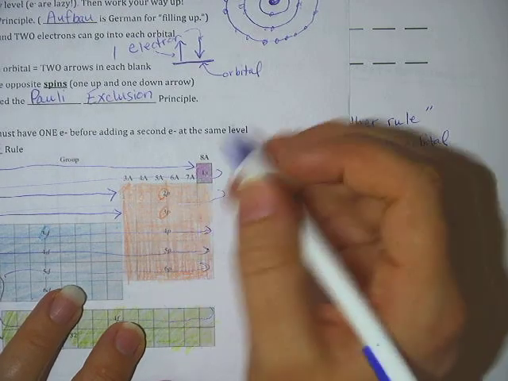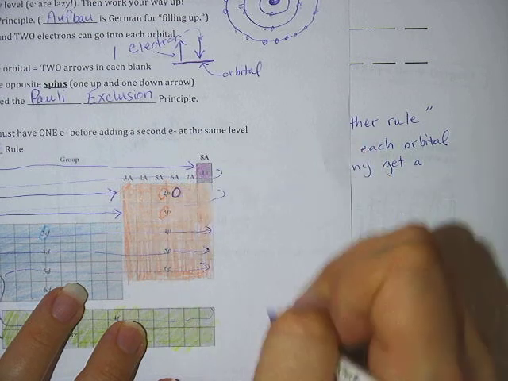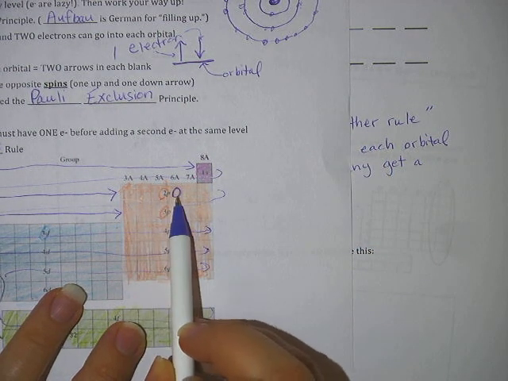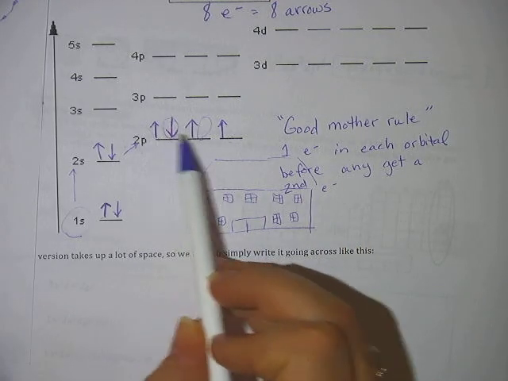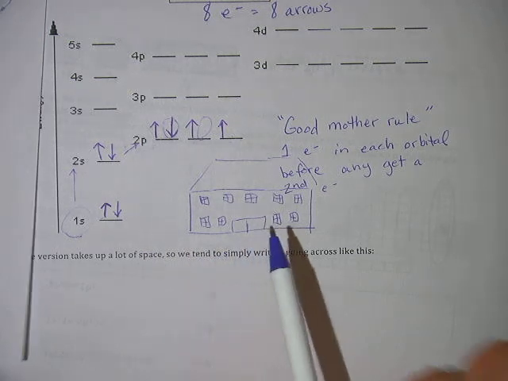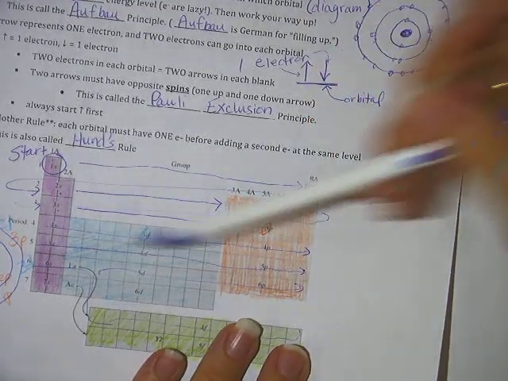Remember, we were trying to get to oxygen, which is the 4th element right there. So we did 1, 2, 3, and oxygen was number 4. We did 1, 2, 3. There's number 4, and that's where we stopped. So this diagram is going in order of the periodic table.